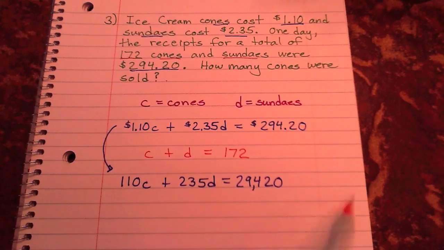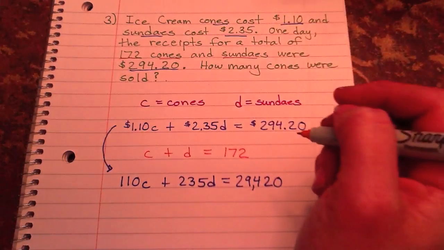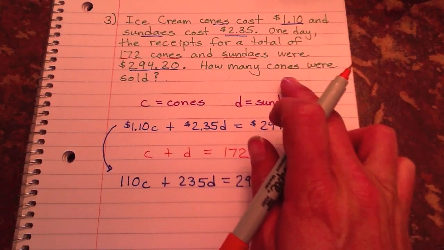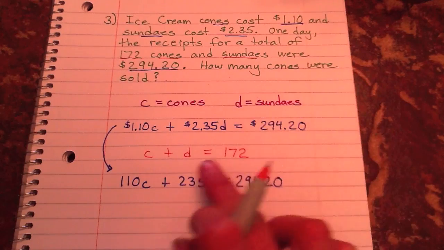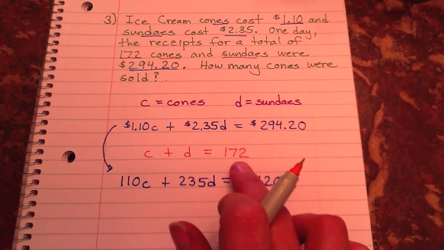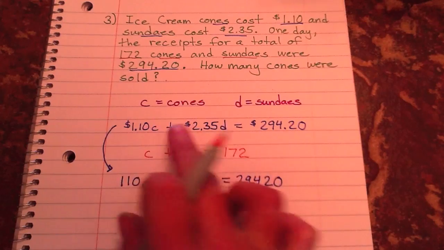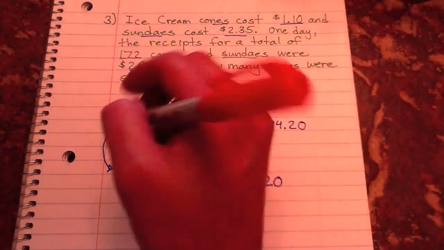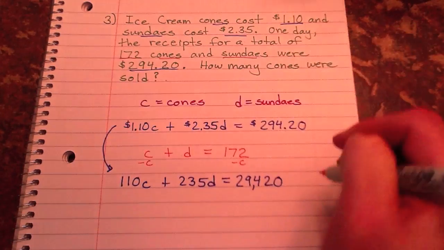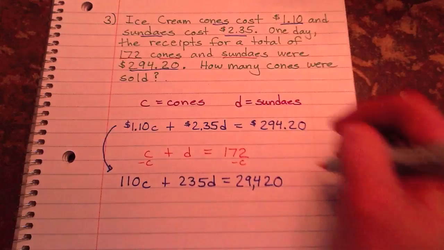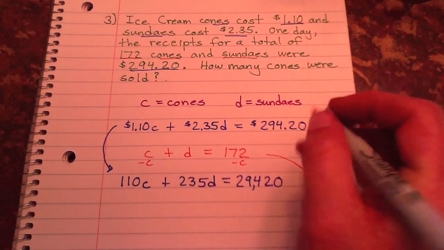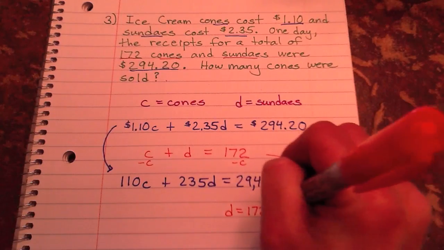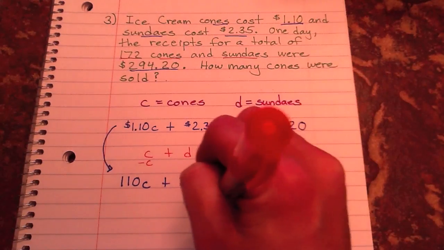Then I'm going to go ahead and rewrite this equation, and because in the end we're just trying to find how many cones, I'm going to go ahead and move cones over, C, so that I can plug in cones and solve for cones the first time. It's going to save me time. If you didn't see that, it doesn't matter. Either one works. So I'm going to subtract C and subtract C. And then my new second equation is D equals 172 minus C. And that's going to go in for D.